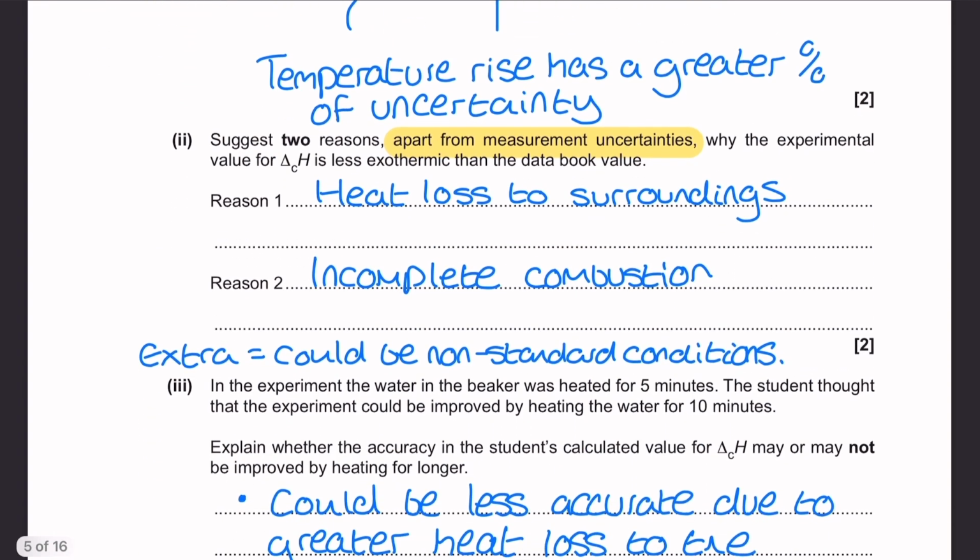Next up, for part 2 of this section of the question, suggest 2 reasons, apart from measurement uncertainties, why the experimental value for the enthalpy of combustion is less exothermic than the databook value. So the student's value is less exothermic. Now, straight away, that suggests heat loss to the surroundings has taken place. Sometimes in exam questions, like what they've done here with the highlighted section, they will say, apart from heat loss, explain 2 reasons why the experimental value for the enthalpy of combustion is less exothermic. And so I want to give you not only the other reason, but a third that you could use, which I've taken from the mark scheme, should you be presented with that kind of limited response approach.